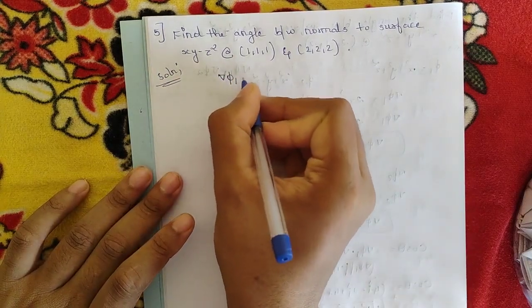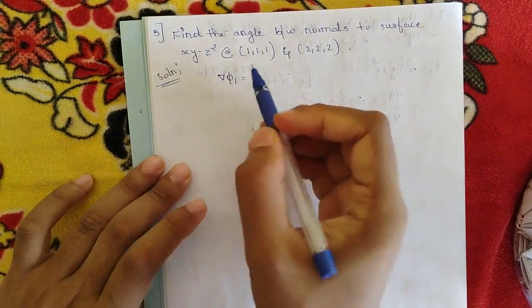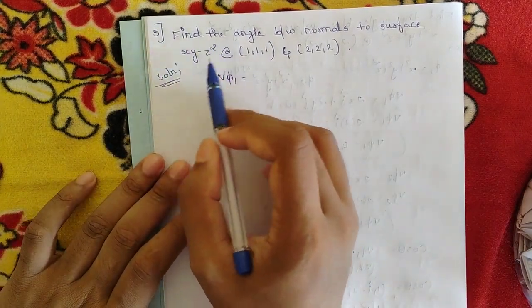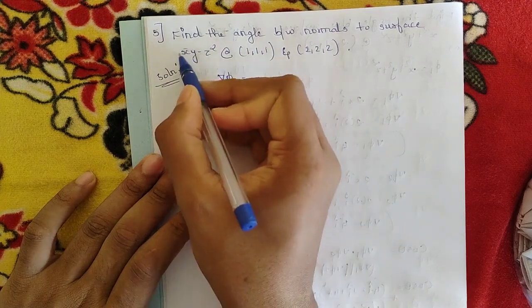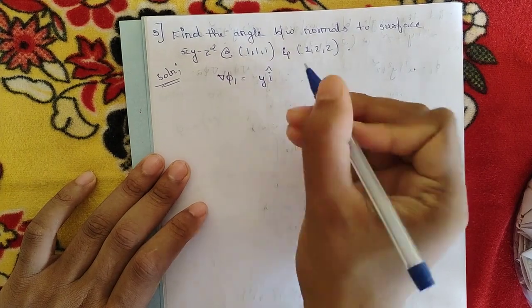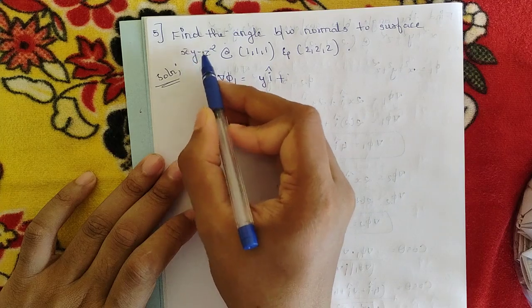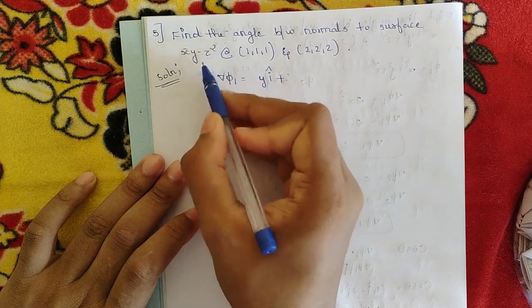First, del phi 1, that is xy minus z square. So first partially differentiate with respect to x. So here we have x, differentiation is 1, so here y into i cap, plus next with respect to y, so here we have y term, here we don't have, so this would be 0.